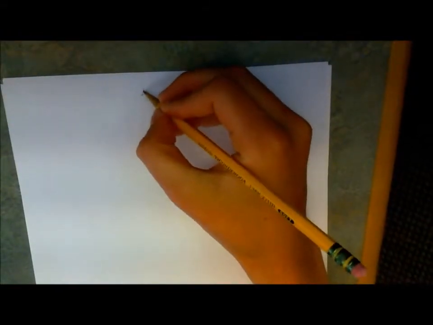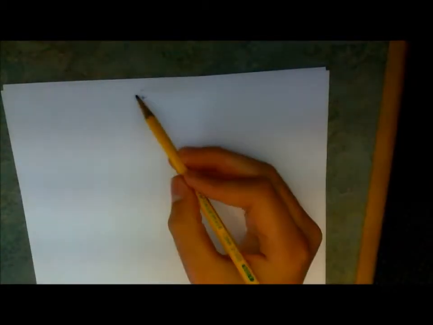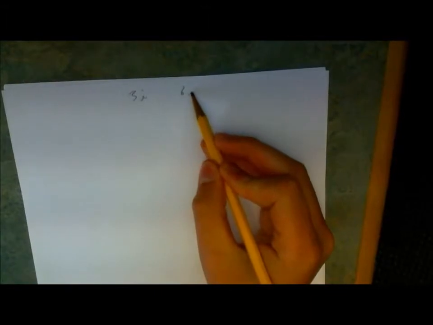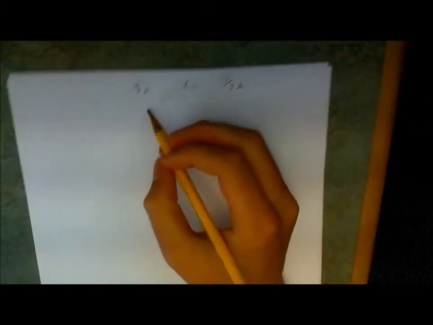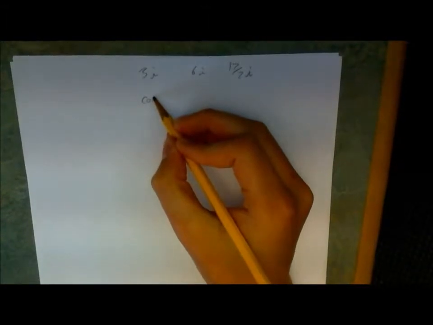So, using i in everyday math is somewhat difficult in the general sense, but if you use it the right way, you could incorporate it with real numbers. For example, if you have i, and then you want to incorporate some more numbers, you have like 3i, or 6i, or 17 halves i. However, you can't really do too much with this. So, something we call complex numbers.